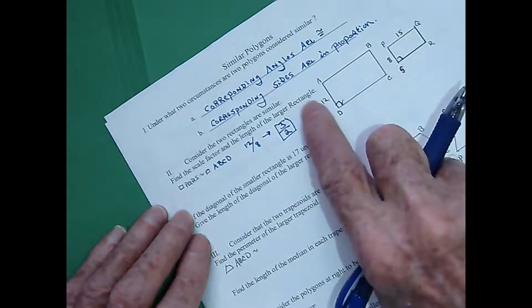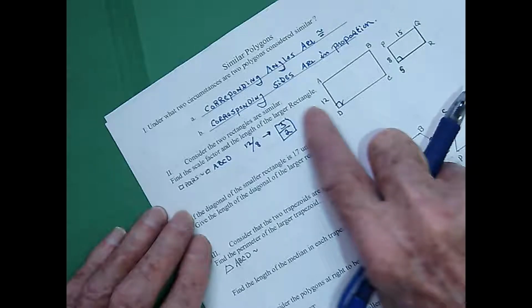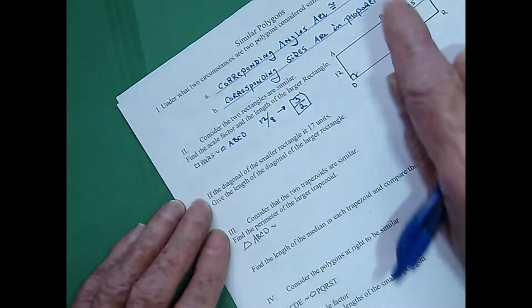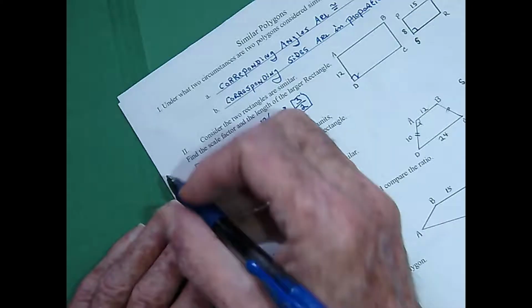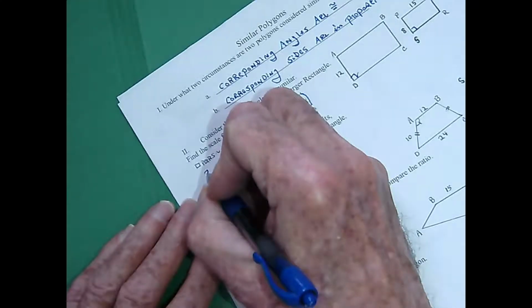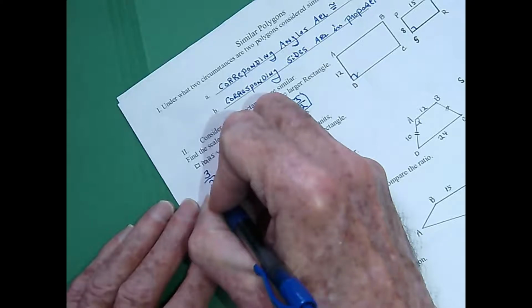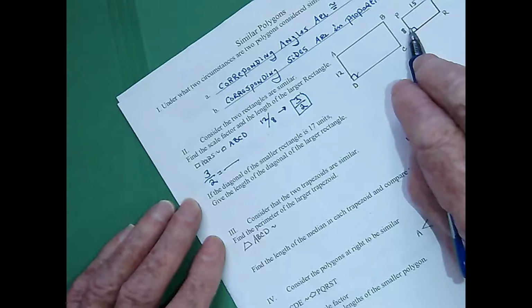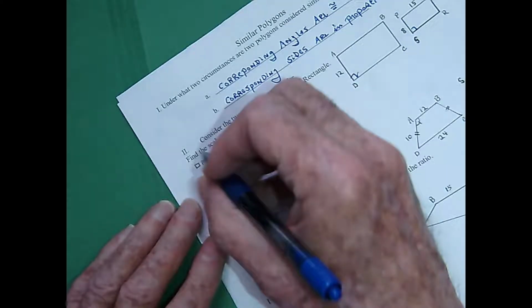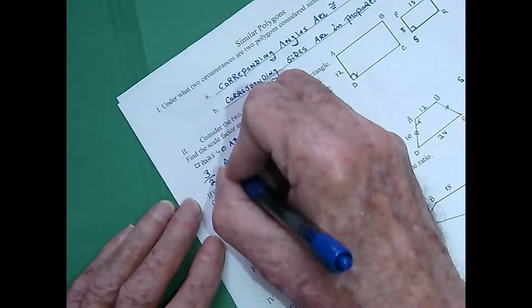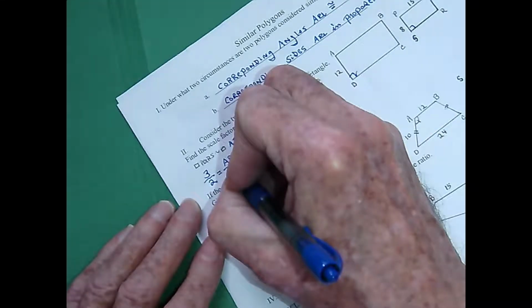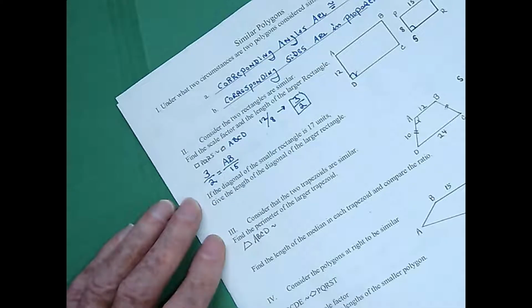It asks me to find the length of the larger rectangle, and that'll be pretty easy to do. I could say 12 is to 8 as the length is to the length, but I'm going to use that ratio of 3 to 2. It's going to make it a little simpler to work with. The ratio between the two rectangles is 3 to 2, the big one to the small one, and I want to know what AB is. That's the bigger one, and it corresponds to a side of length 15. So we want to solve that little proportion right there.